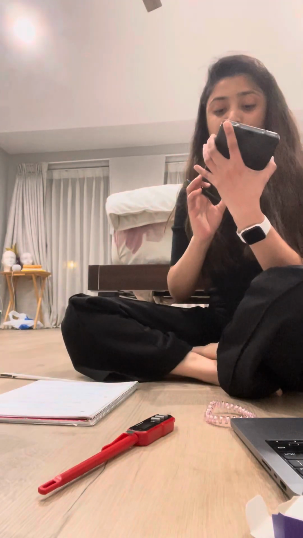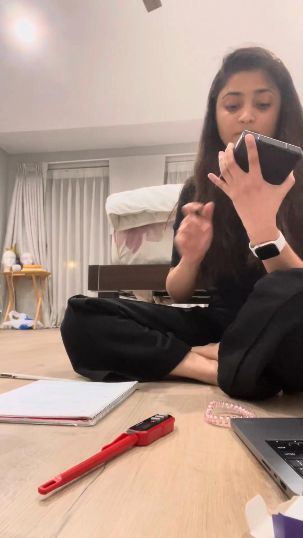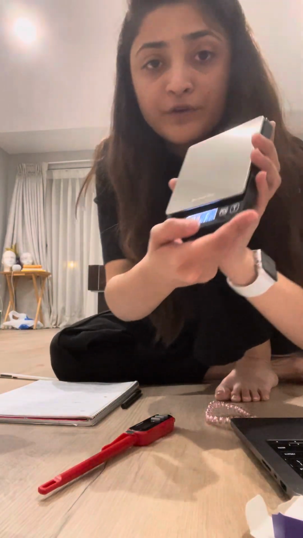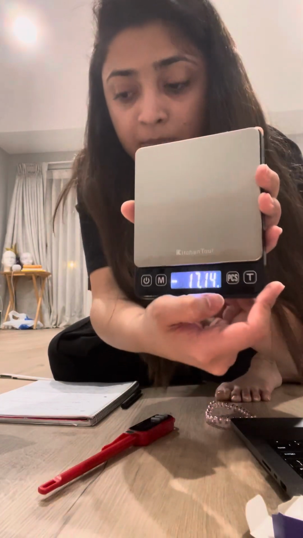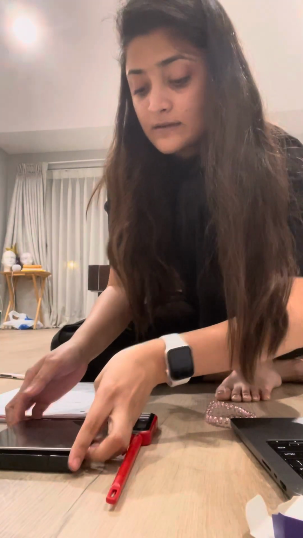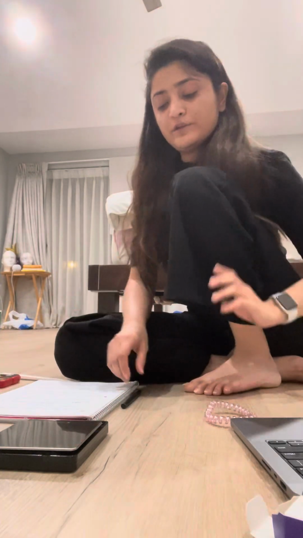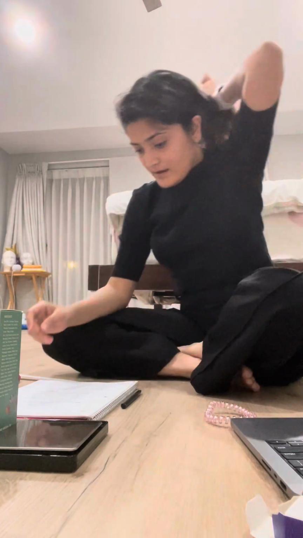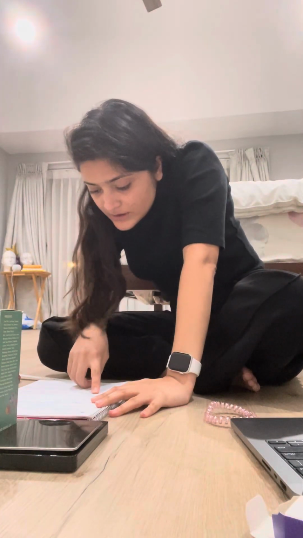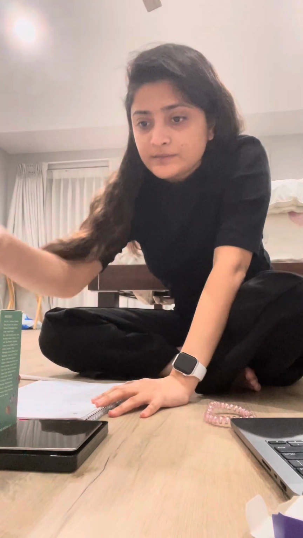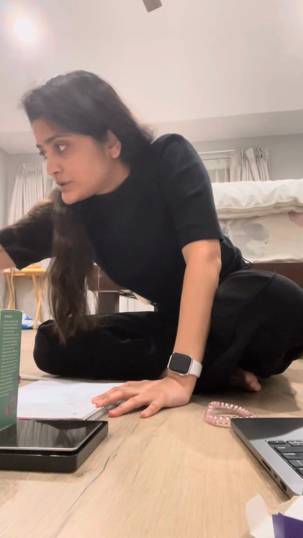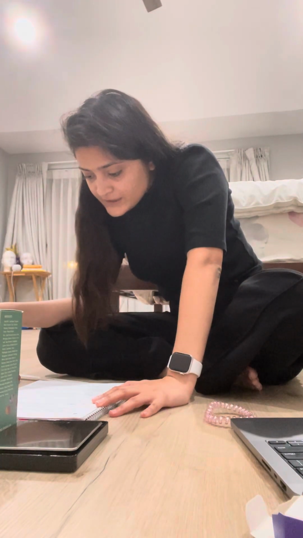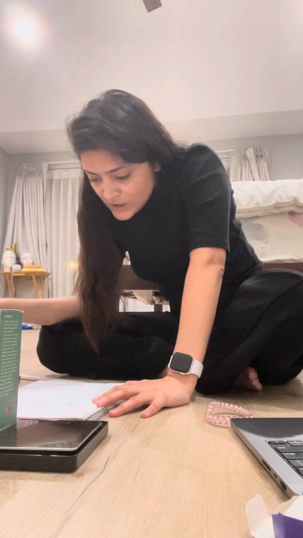I had multiple units of mass mentioned over here, but I'm going to use gram because that's the unit for mass. Obtain the graduate cylinder. All right, I'm going to obtain the graduate cylinder. Determine the mass of the graduate cylinder by placing it onto the balance.